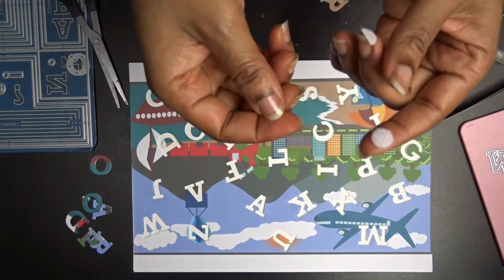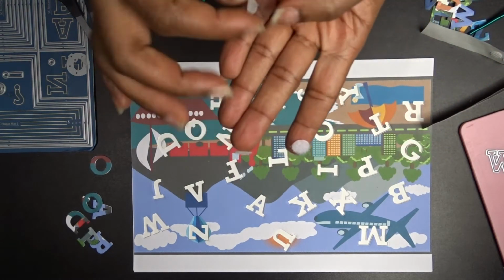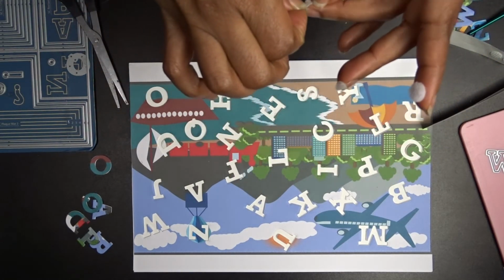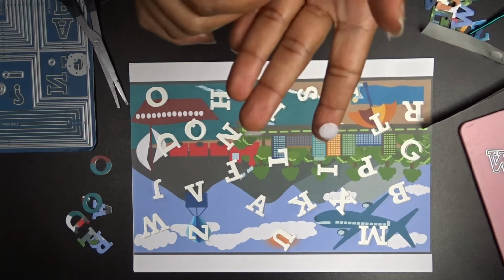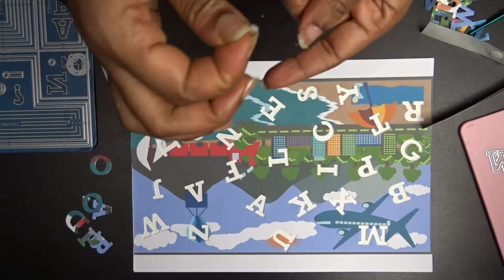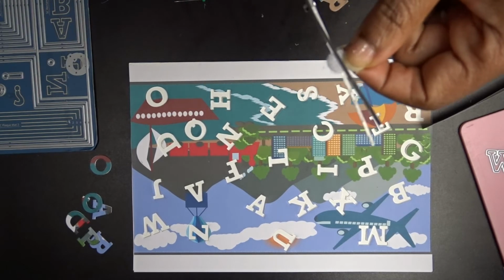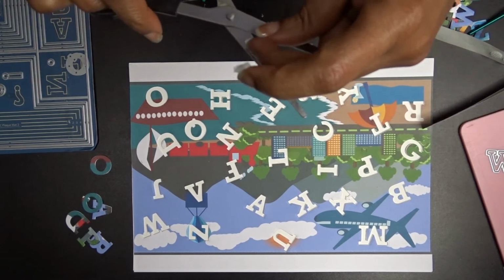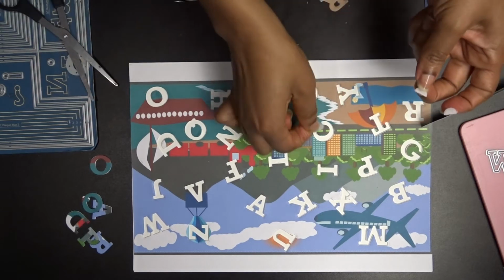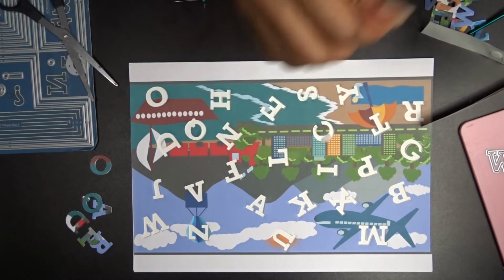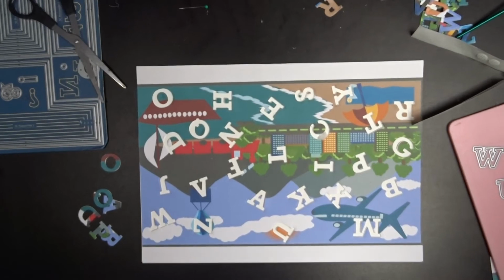So I'll put one part down. I think I put the wrong one, so I'm just going to put that one down. I like putting the soft, the fluffy part down. Let me go closer so that you can see my work.